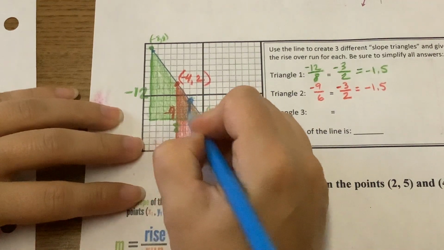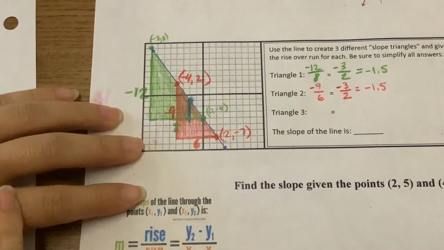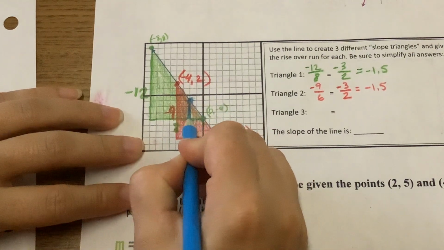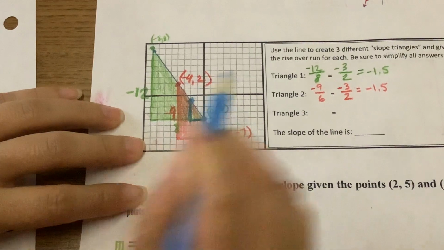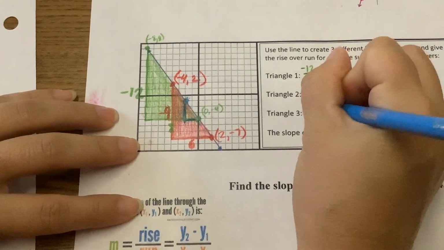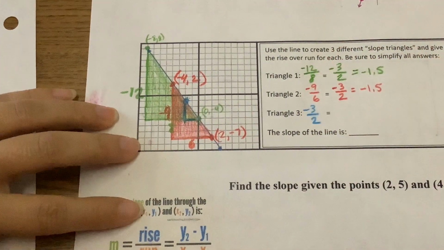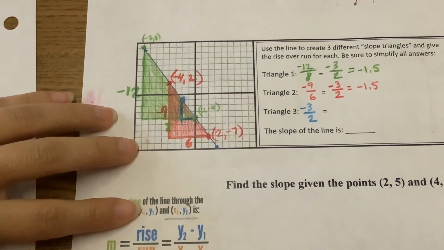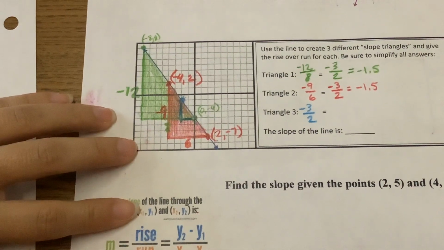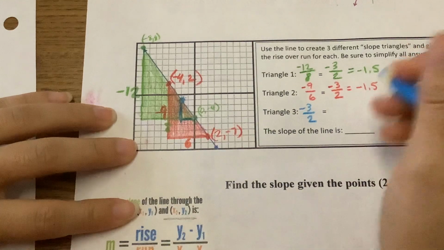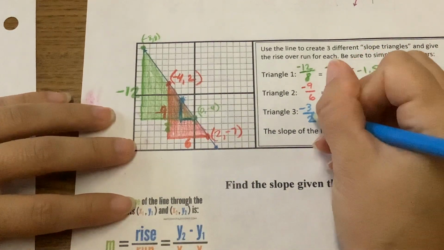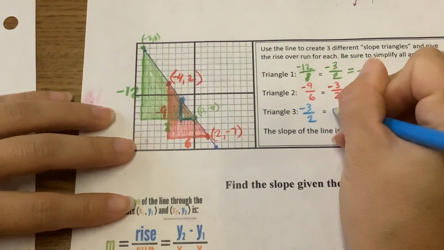So how far down do we have to travel? 3. Oh, yeah, 4. You guys are so easily persuaded. How far down do you have to travel? 3. It is 3. How far over? 2. So down 3 over 2. Is that the simplified version? No. Yes. Negative 3 over 2 is as small as it's going to get. What is the decimal?